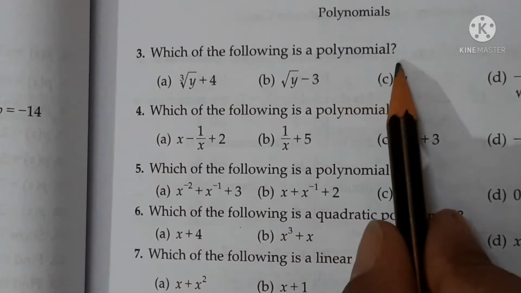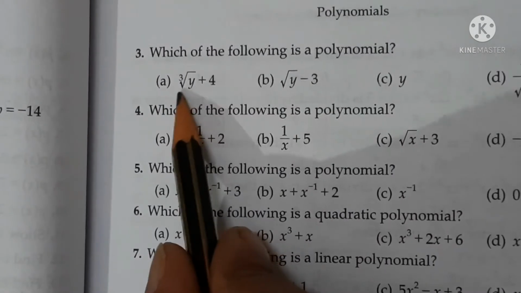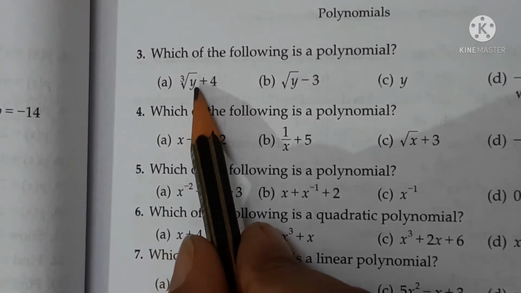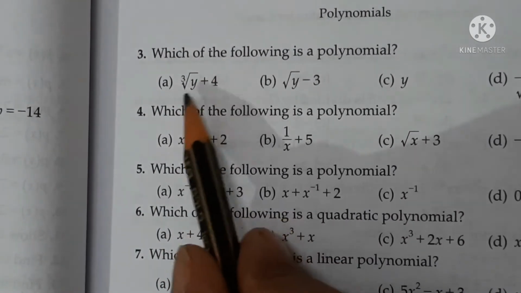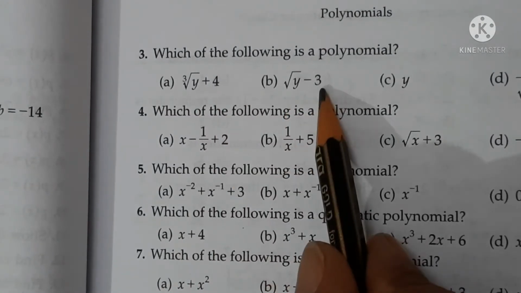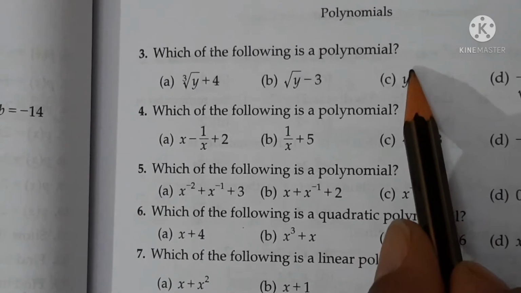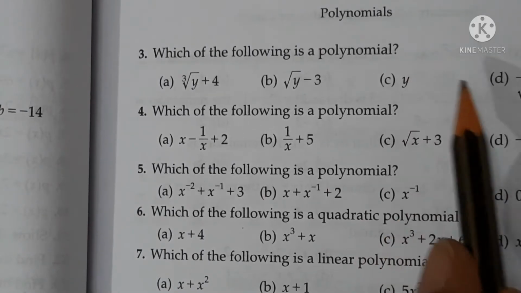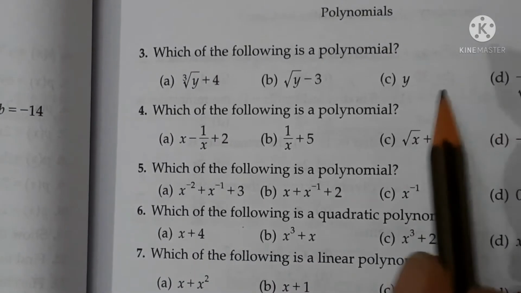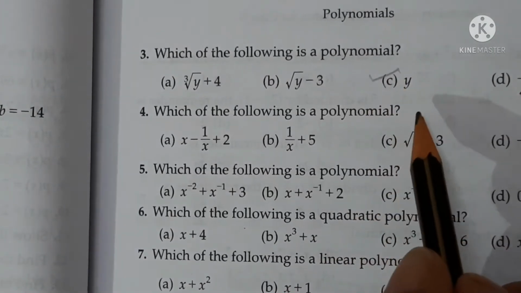Third, which of the following is a polynomial? See, this is the variable having power 1 by 3, so this is not a polynomial. This is also not a polynomial. Y has the power 1, which is in the form of a whole number, and D is also wrong. So our option C is correct.